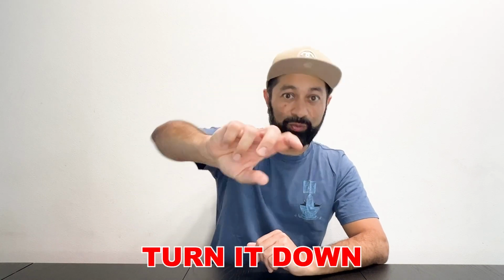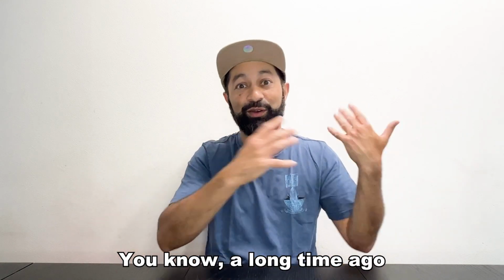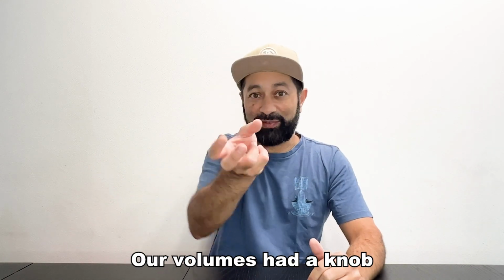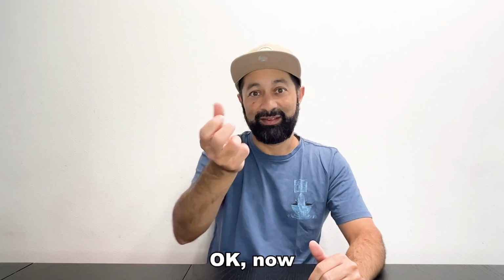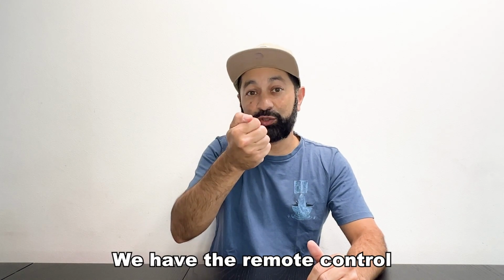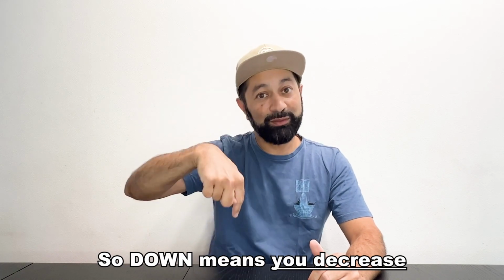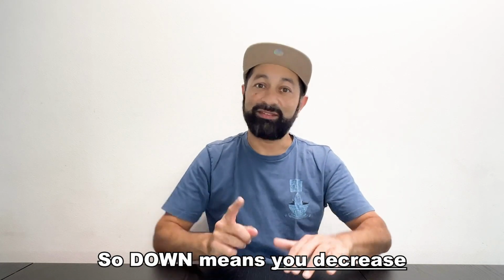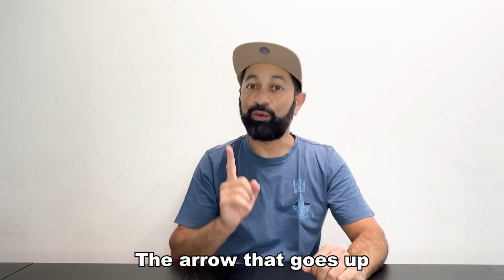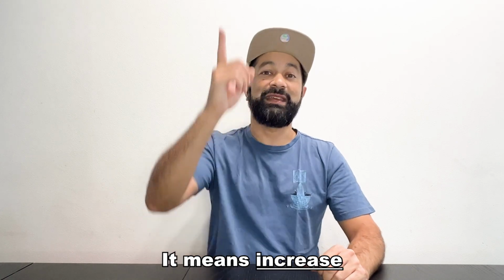All right, so here, can you decrease the volume? Turn it down. You know, a long time ago, our volumes had a knob. Okay, now we have the remote control, which has an arrow that goes up and down. So down means you decrease. The arrow that goes up means increase.